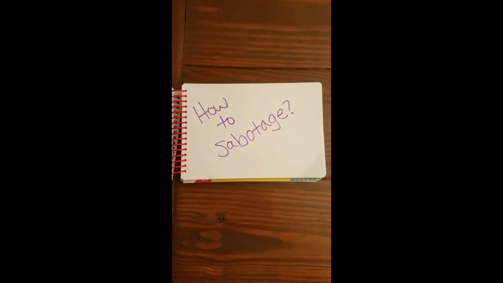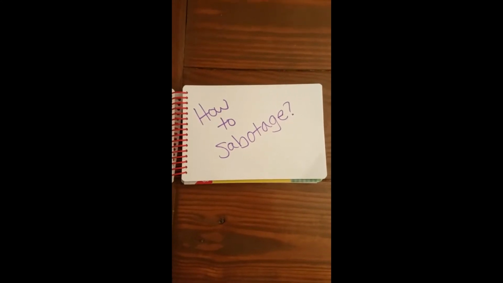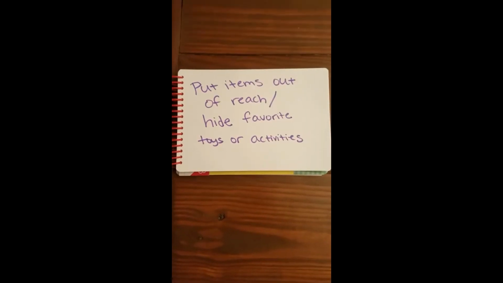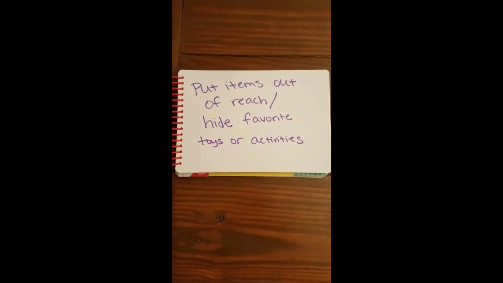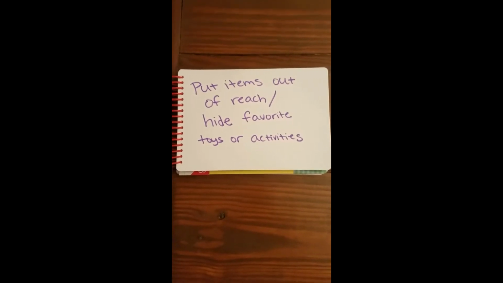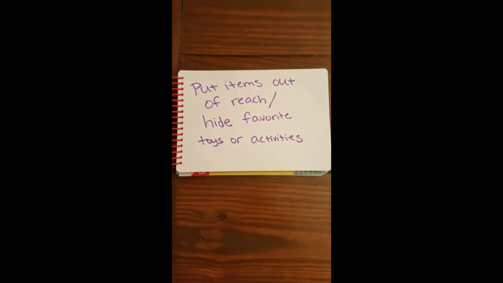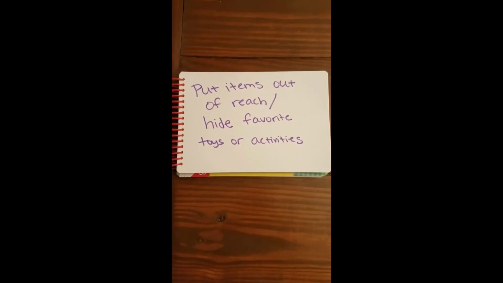So let's talk about how we're going to sabotage the environment to increase opportunities for communication. One way to sabotage the environment is to put items out of reach or hide favorite toys or activities. You can put things on top of the refrigerator where your child can see them but not reach them. This way, they'll need to ask you for help to retrieve the item.